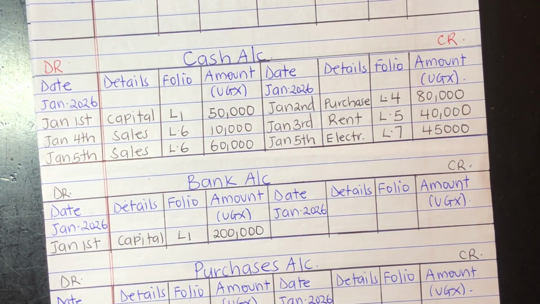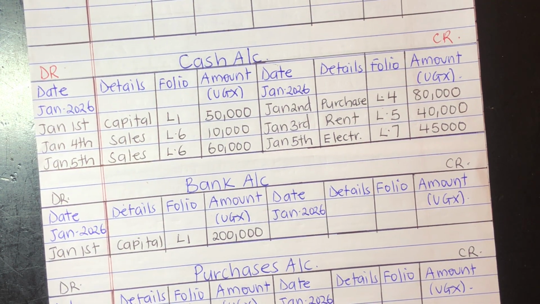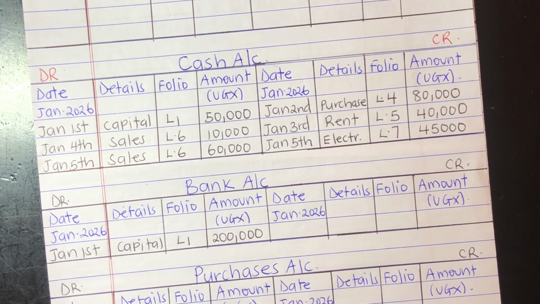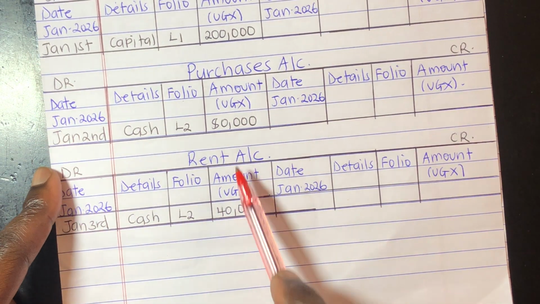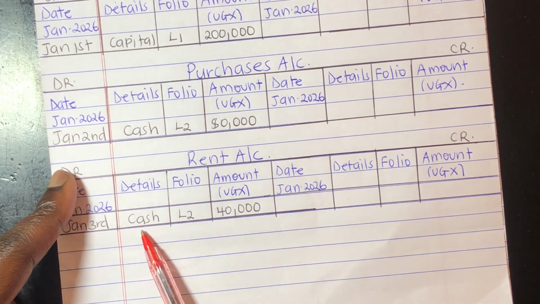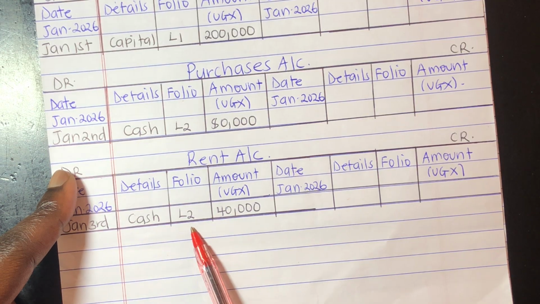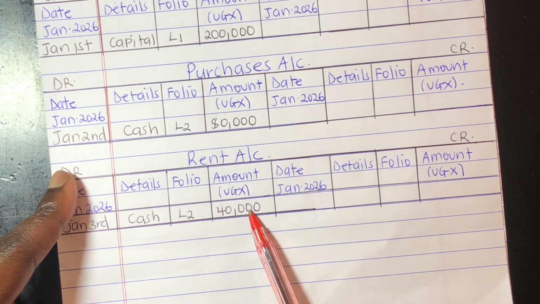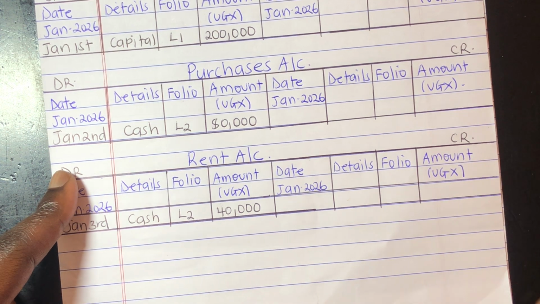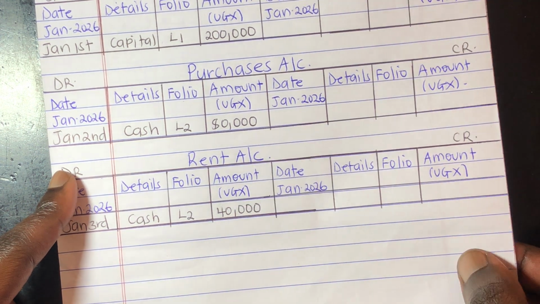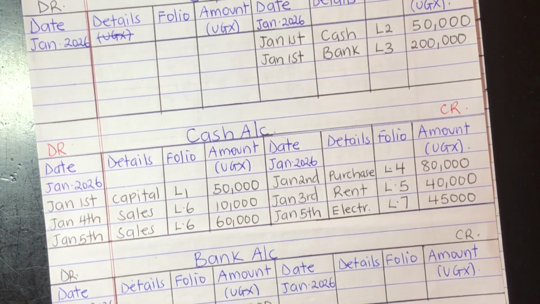So we are going to rent. So we are going to debit the rent because when the purchase increases, we debit it. So rent is here. We are going to debit the rent, which was on 3rd. It was receiving money from the cash account, and the cash account is ledger 2. So we record the 40,000 here. So our accounts were cash. So we record the same transaction here because cash was losing money to the rent account. So you come and record it here also.